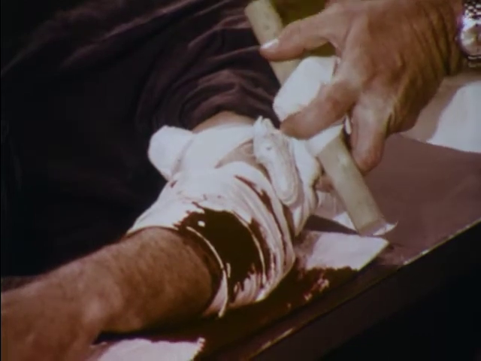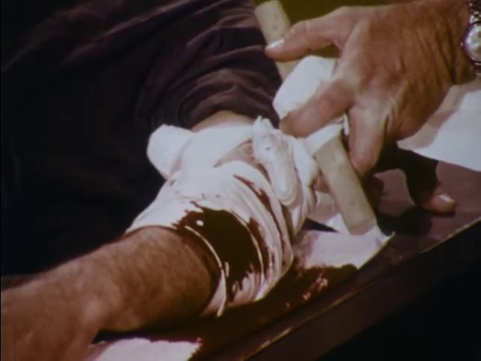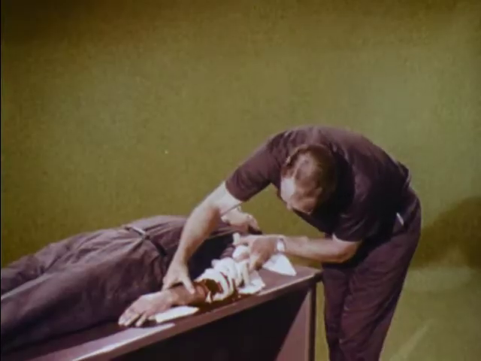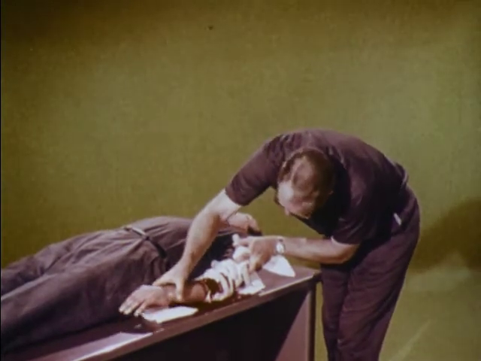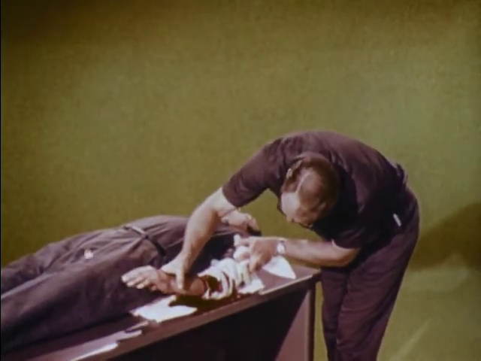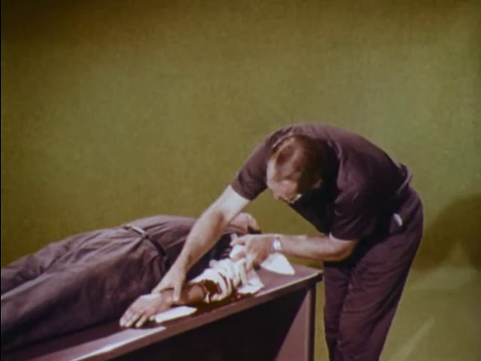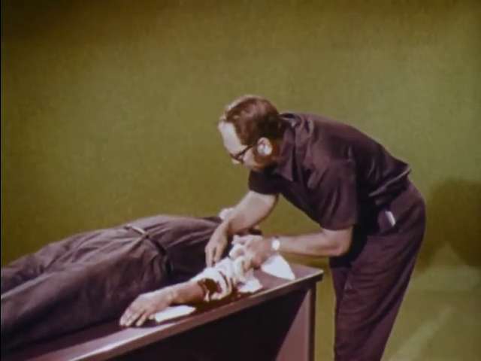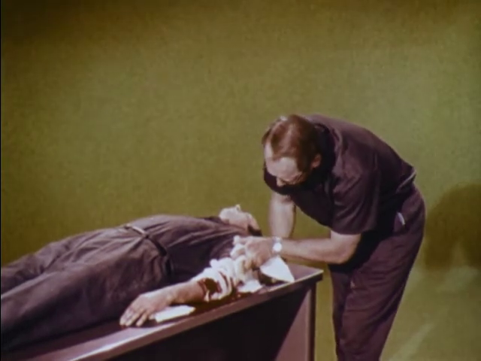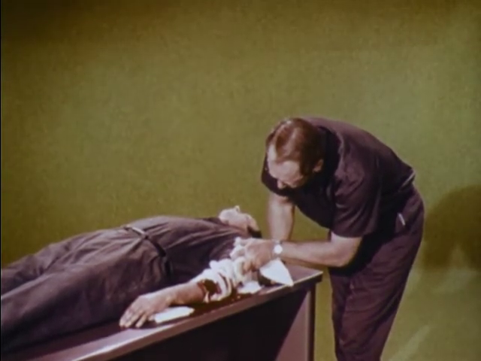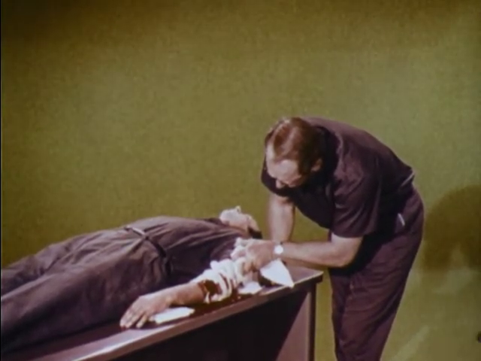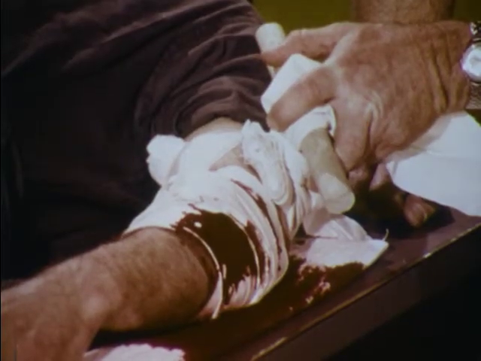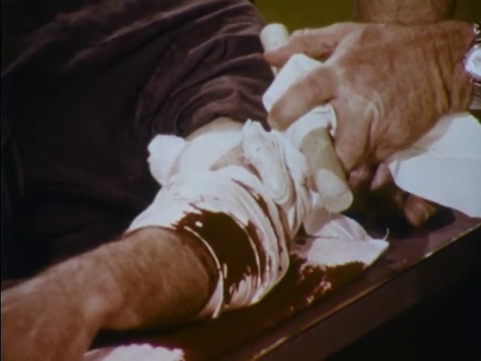If there is delay in getting the victim to a doctor, loosen the tourniquet after 10 minutes. If bleeding begins again after loosening the tourniquet, retighten it at once. When medical help arrives, tell the doctor or whoever must take charge of the patient when the tourniquet was applied and how long it has been in place. Tourniquets are normally used only where there is an amputation or where large arteries have been severed.